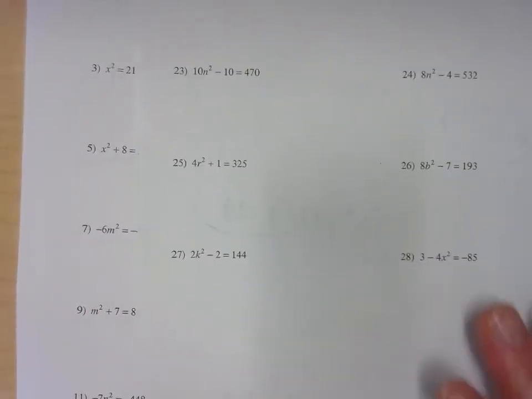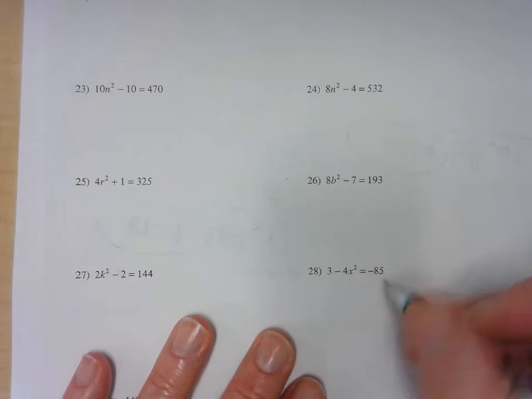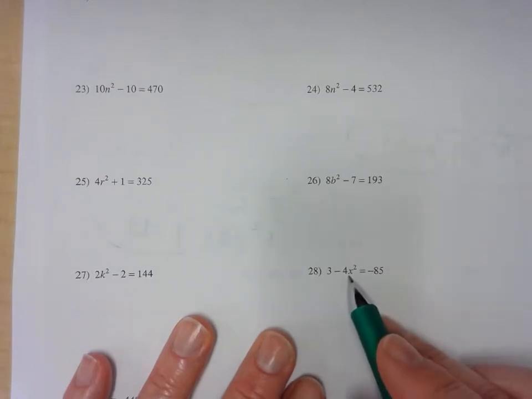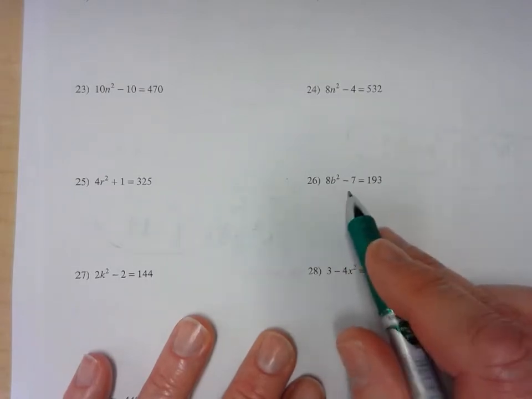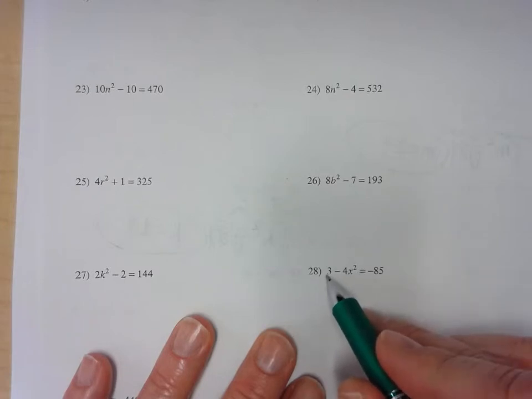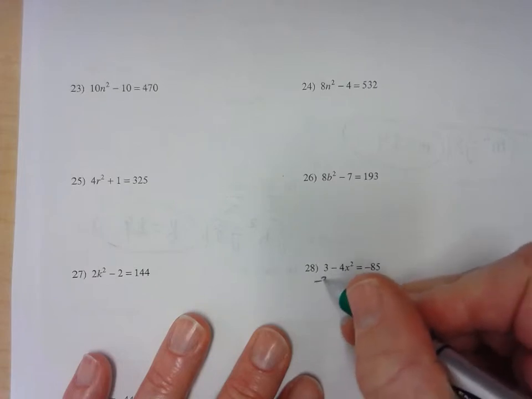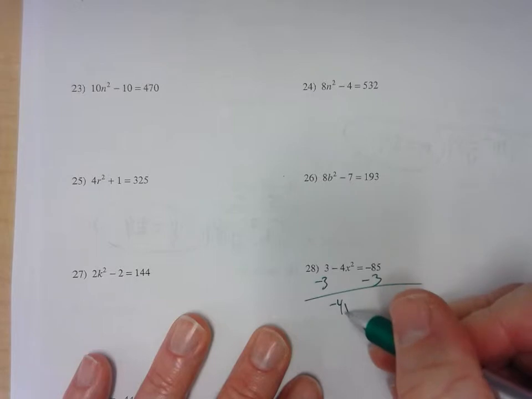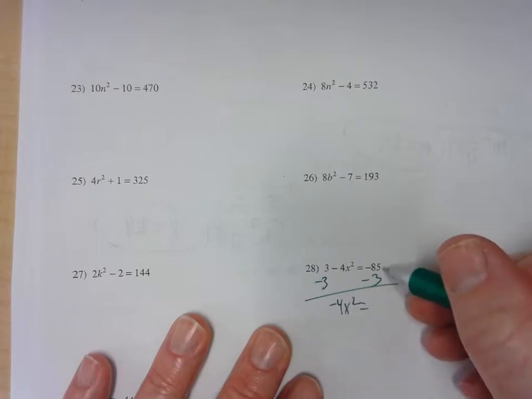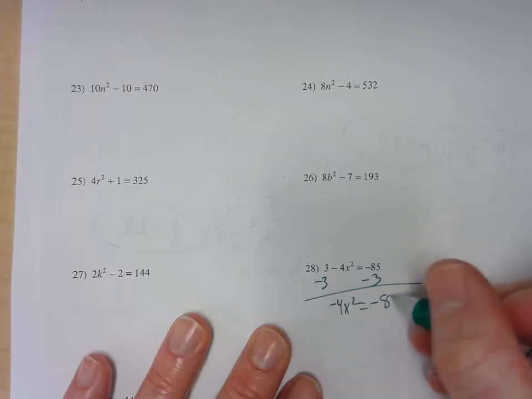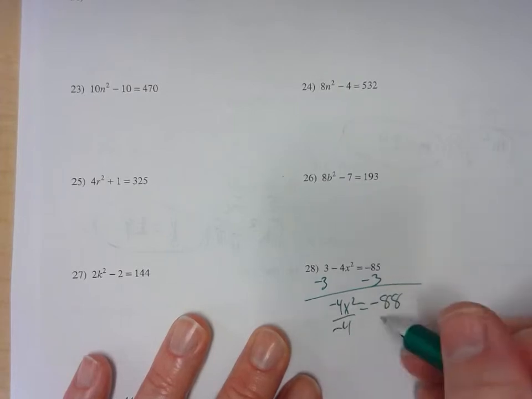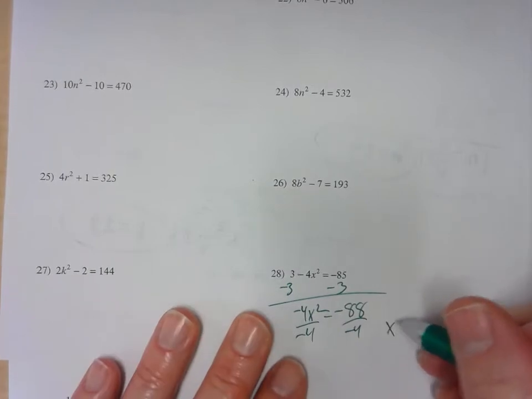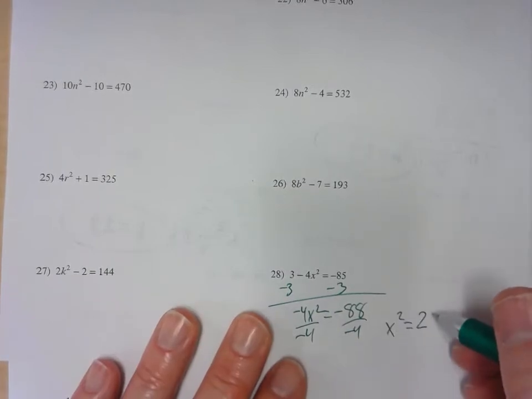Number 28 is going to look weird to you because it's not the same order, it has the variable first, number second, but still we're going to take care of the number first. We use the sign in front of the 3, so it's a positive 3, so I'm going to subtract 3 over. The negative drops straight down, and I have negative 85. You lose 3 more dollars, you've lost 85, you lose 3 more, so you've lost 88. Divide by negative 4, and x squared is equal to 22.